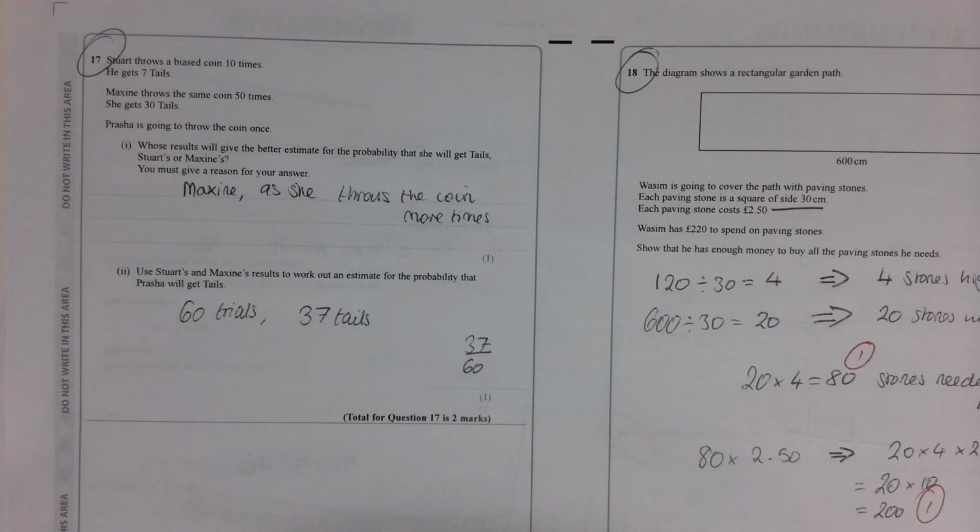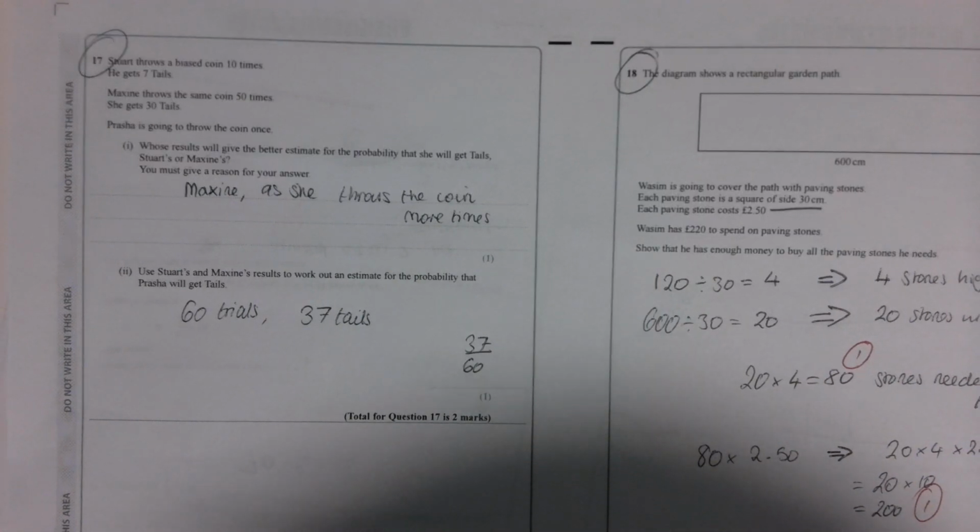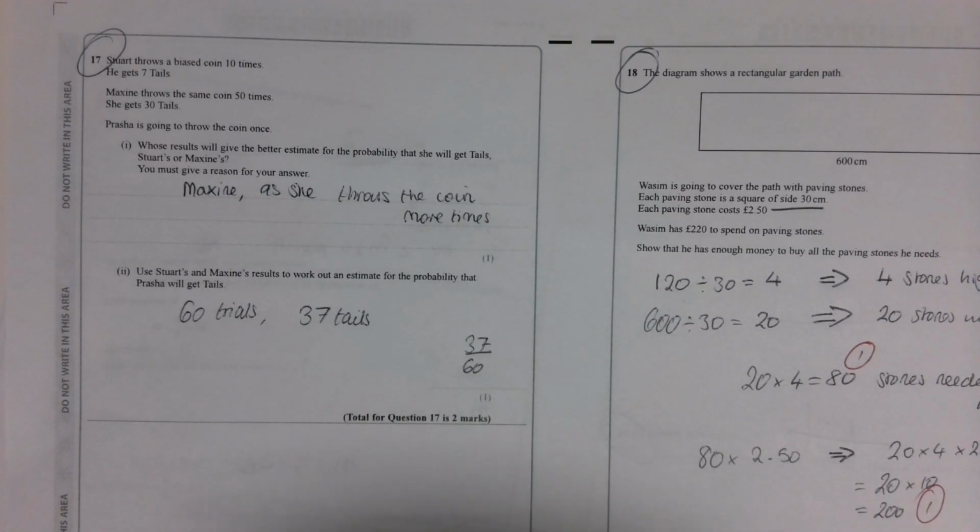And it says here, use Stuart and Maxine's results to work out an estimate for the probability that pressure will get tails. So you can actually just combine them into one big experiment. In total, they threw the coin 60 times, they got 37 tails. So I'm going to say probability is 37 out of 60. Remember, always a fraction or a decimal, never a ratio.